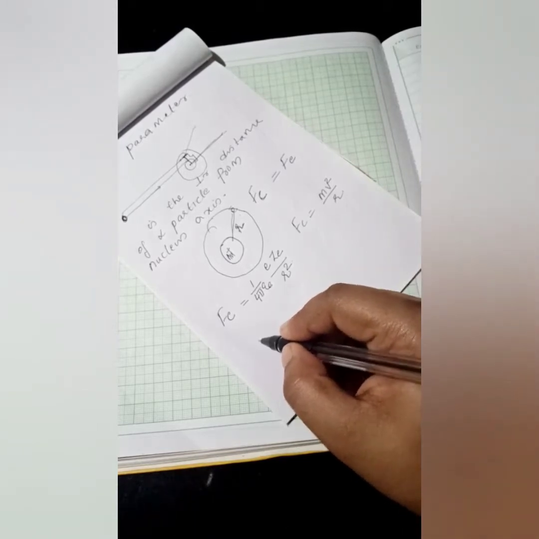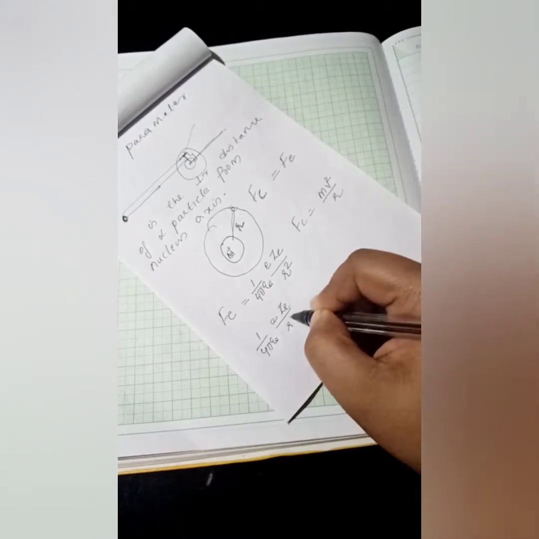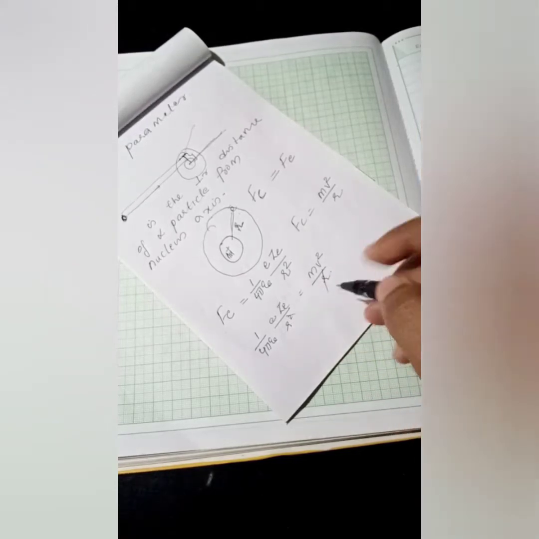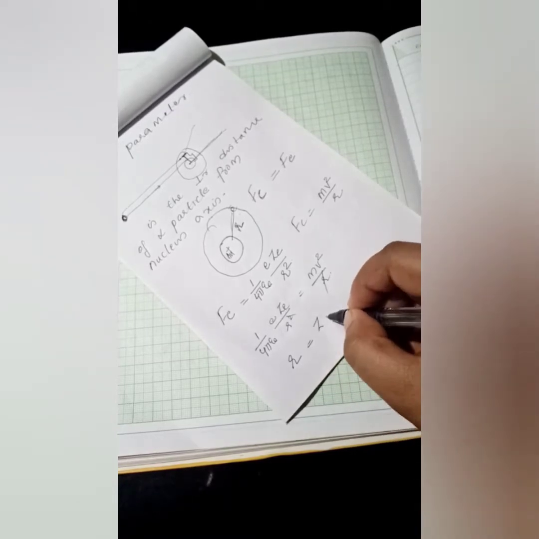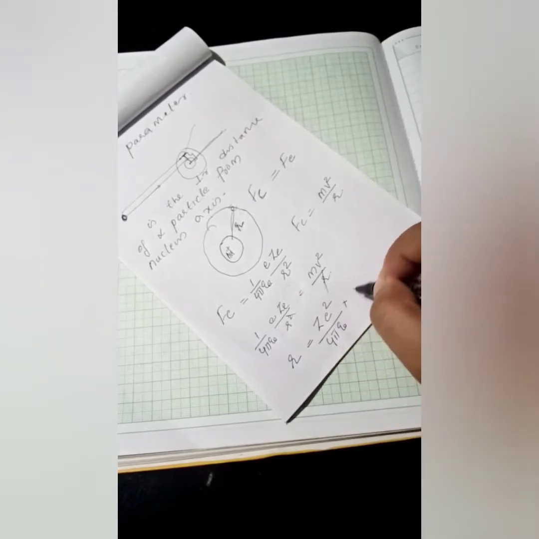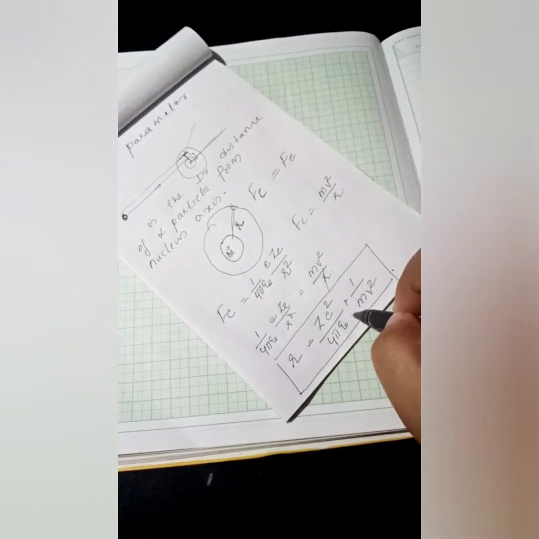On equating, we get 1 by 4 pi epsilon naught times Ze squared by r squared is equal to mv squared by r. r and r cancel, and we get r as Ze squared divided by 4 pi epsilon naught into 1 by mv squared. So this is the value of the radius of rotation, or the radius of the orbit in which the electron moves around the atom.